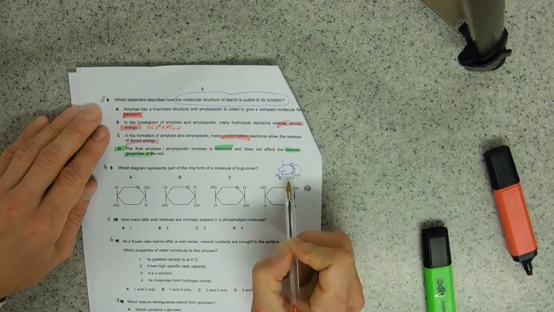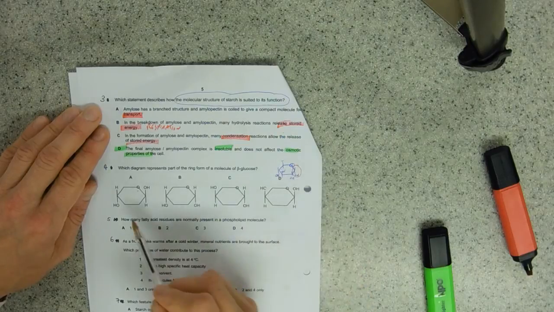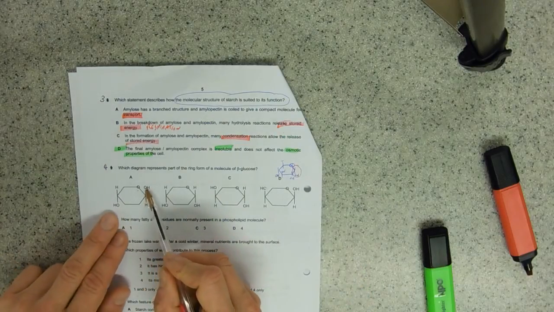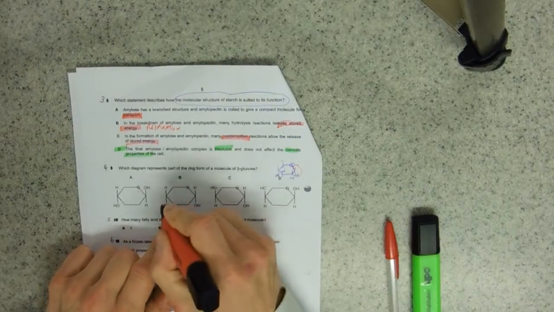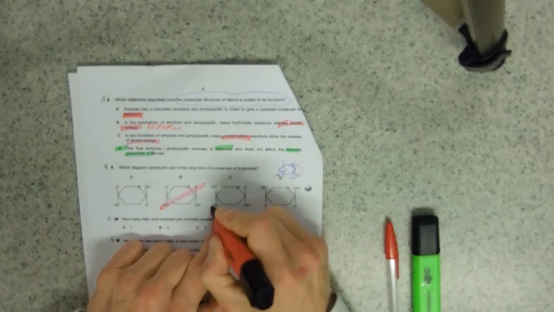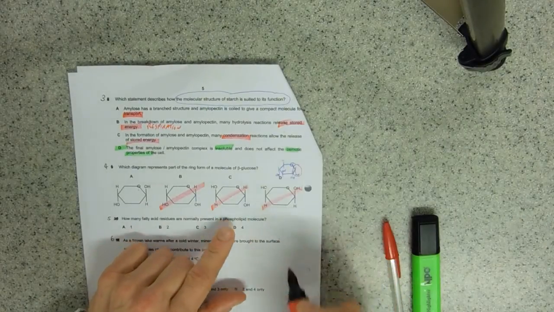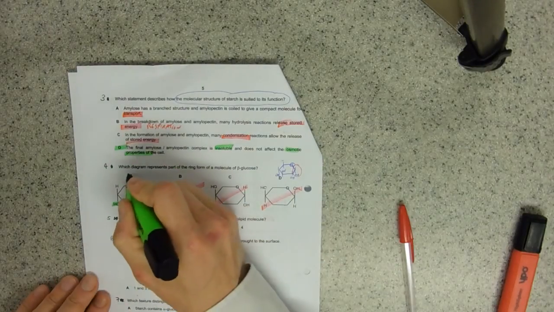So we're looking for one that is down on the left, up on the right. Down on the left, up on the right, down on the left, oops, that's down, and then that's not down on the left. So here we are, down on the left, up on the right, so it's A.